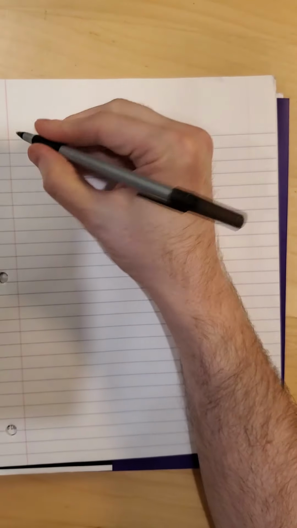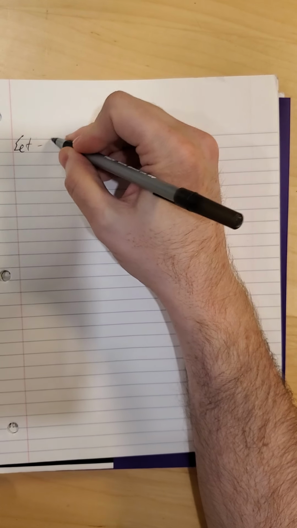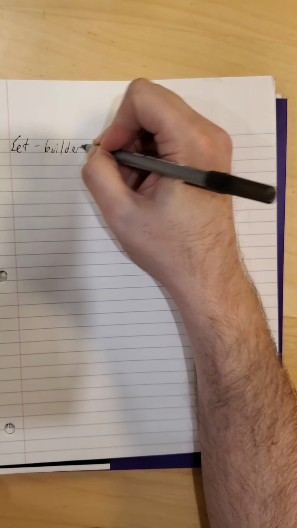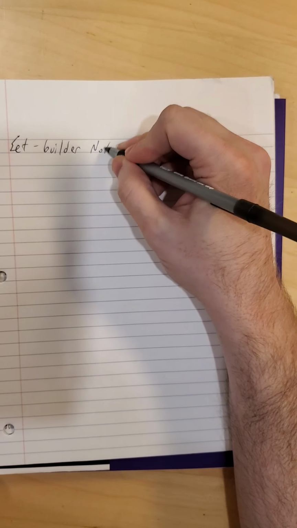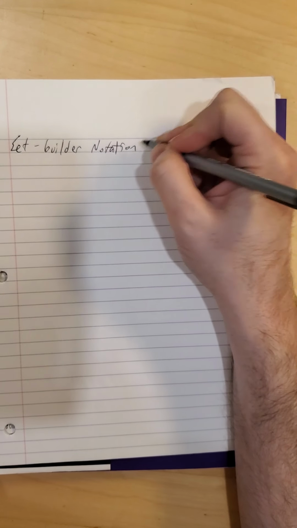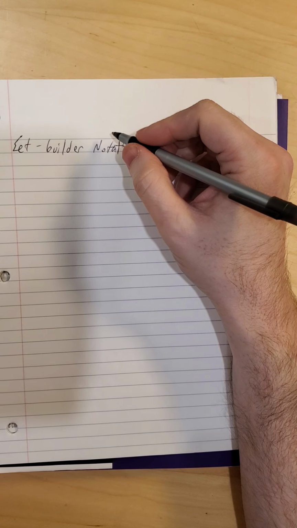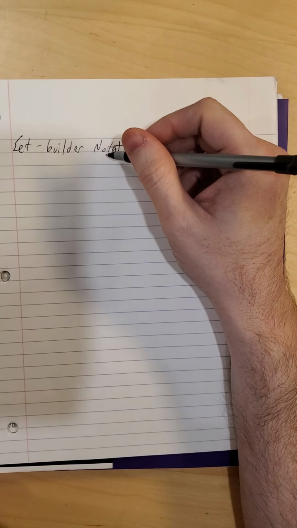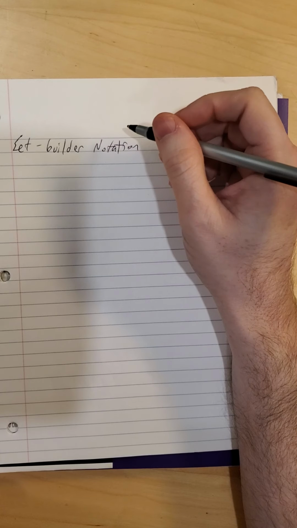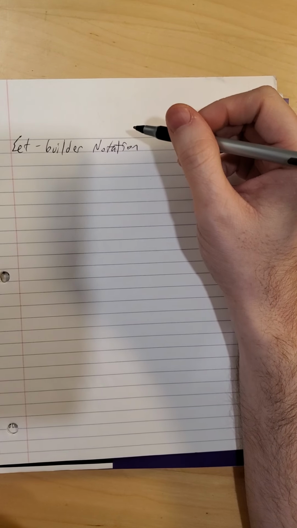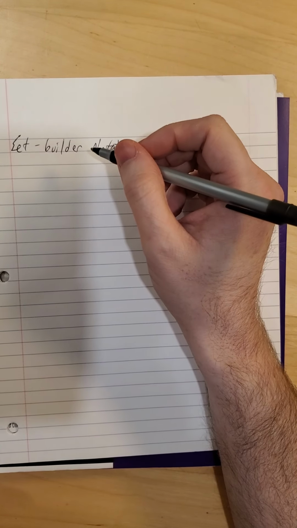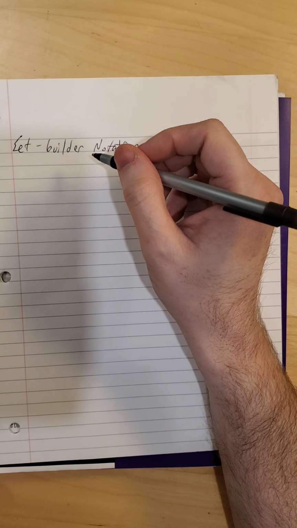All right, a little bit of work on now our friend the set builder notation. The idea behind the set builder notation is we're just giving the reader directions. Think of it like the IKEA furniture of the set world. You're giving them directions on how to put it together.